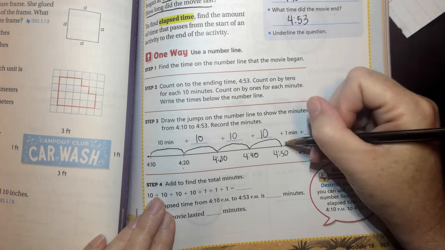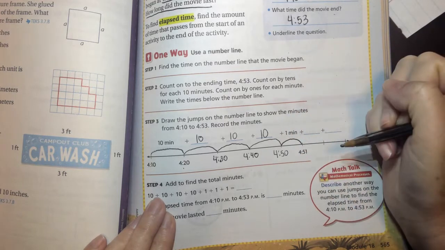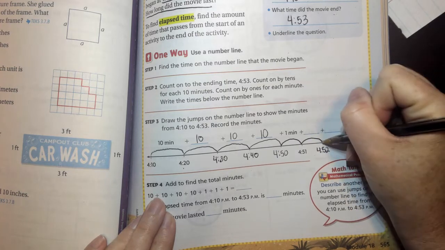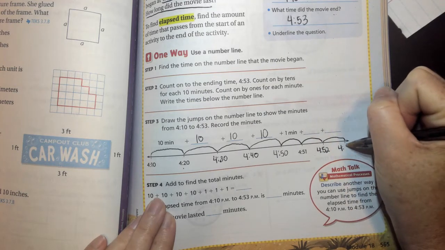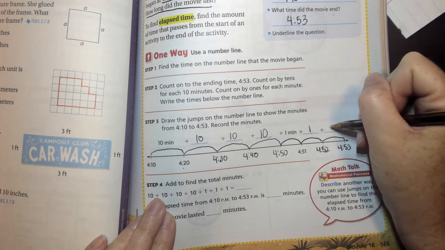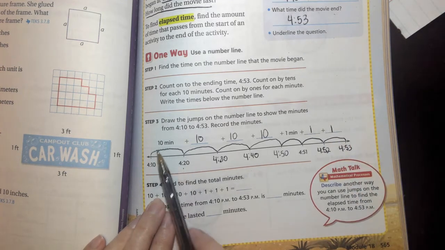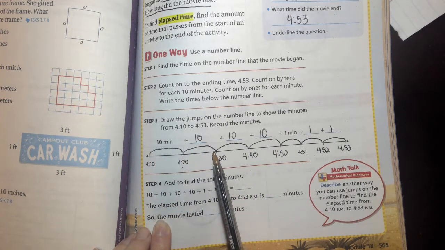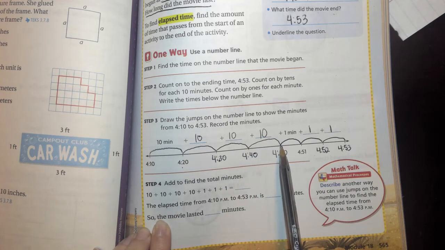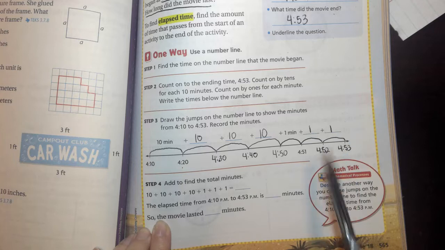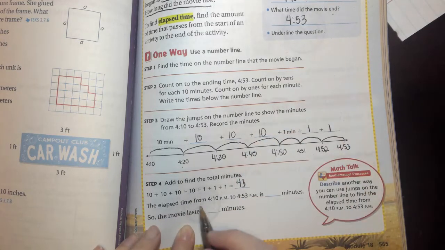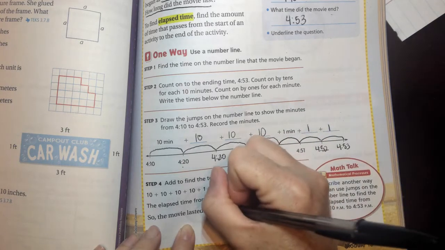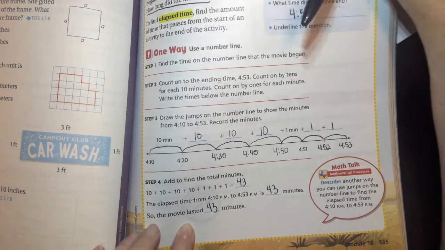So now we're just going to count by ones. 1 minute will be 4:51, then 4:52, then 4:53. So now we're going to add up how many minutes we jumped here. 10, 20, 30, 40, 41, 42, 43. The elapsed time from 4:10 to 4:53 is 43 minutes. The movie lasted 43 minutes.